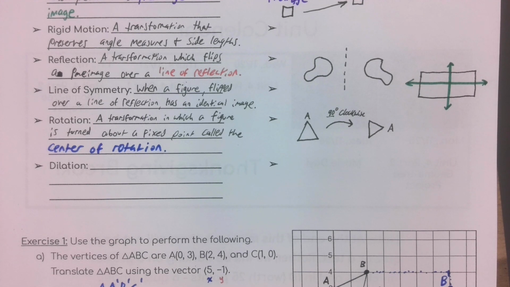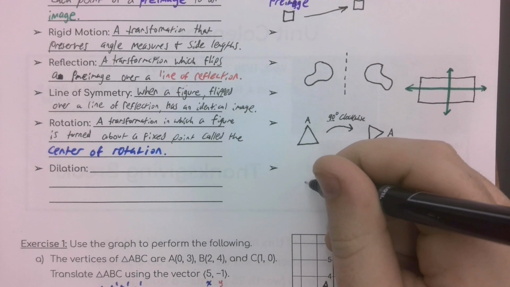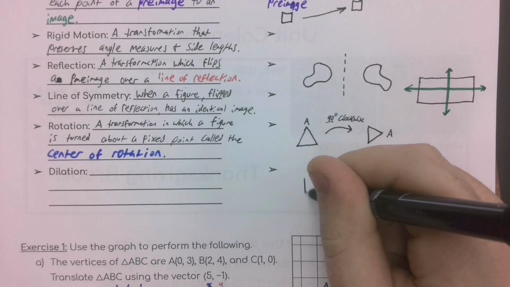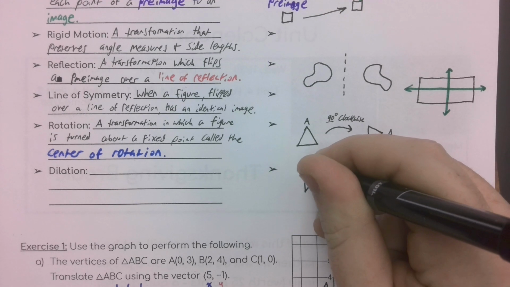Anytime you are trying to go from a sketch to a real-life project, you're using dilations. Anytime you are going from something big to drawing something small, it's a dilation. A dilation is a transformation in which a figure is enlarged or reduced. It's either being made bigger or smaller.